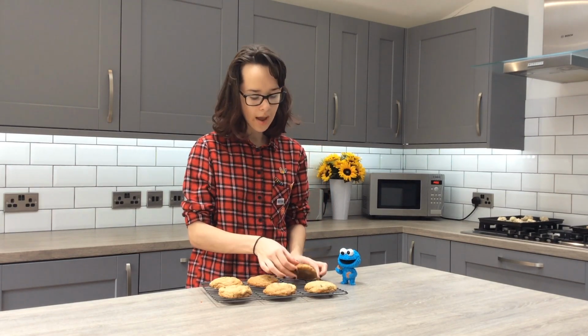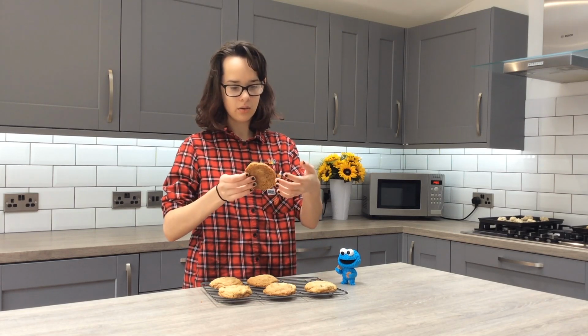These are our control cookies. They look how a stereotypical crunchy cookie would look. And now I'm going to break the cookie in half and see what it's like inside.